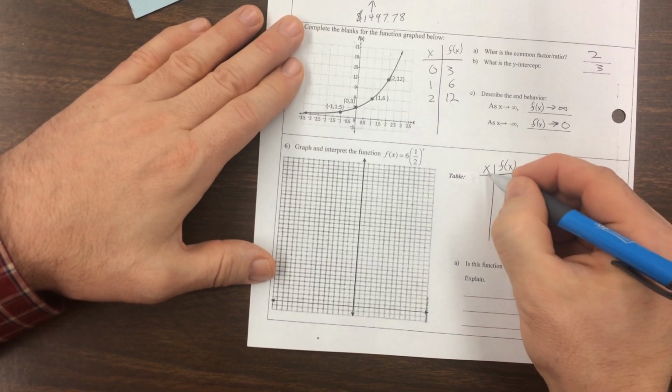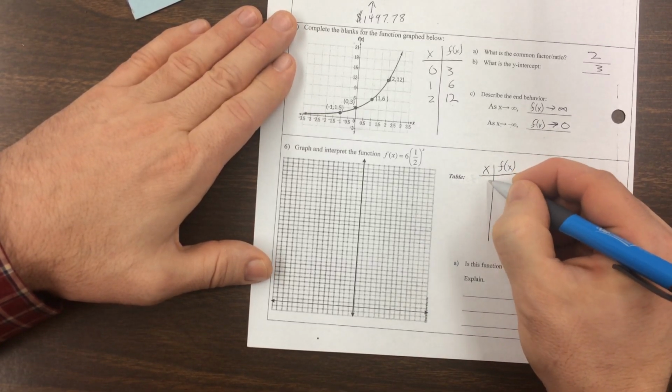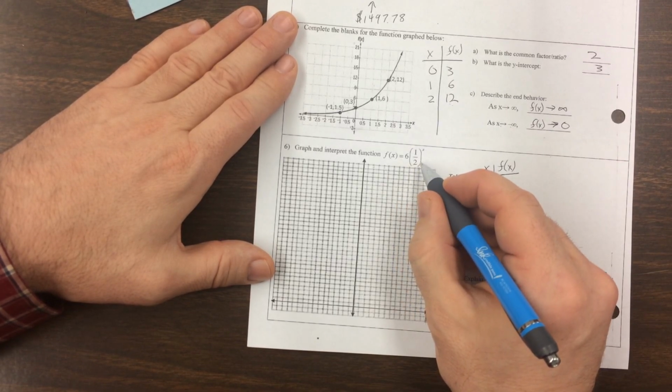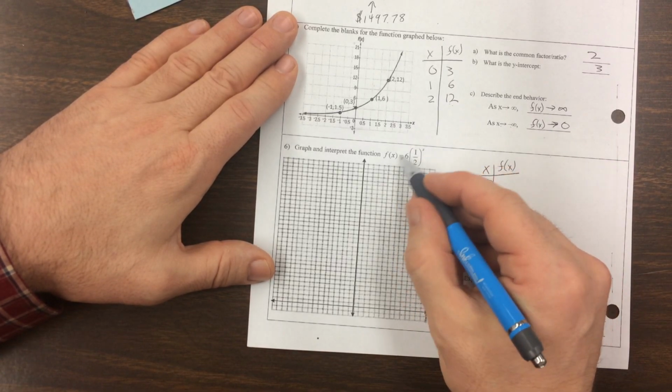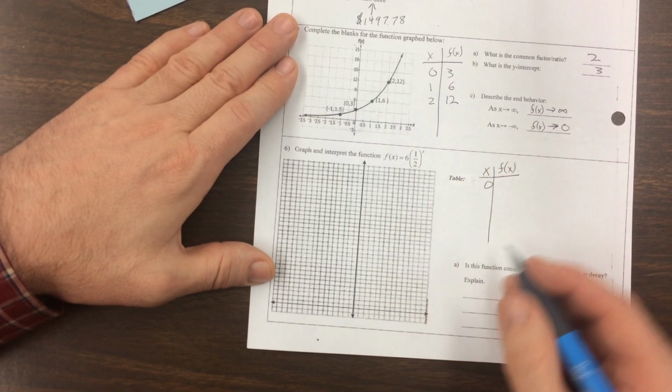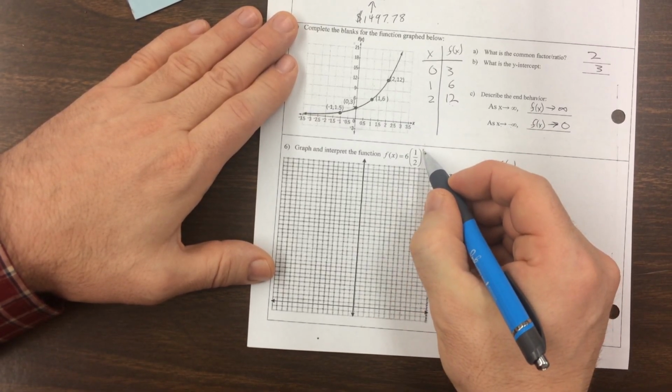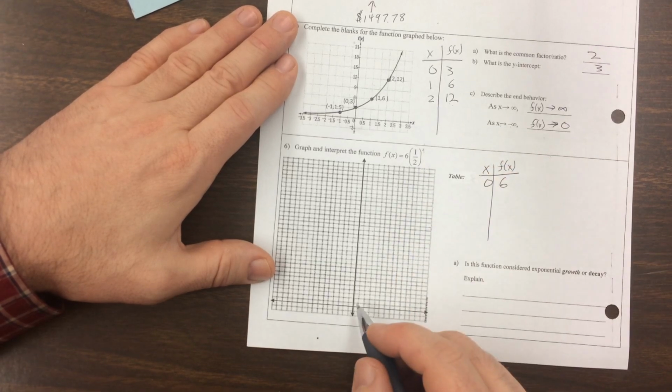So if x is 0, that's going to be 6 times 1/2 to the 0. Right? We're going to have 0 multiples. This is going to be 6. Another way to put that is anything to the 0 power is 1. So that'd be 6 times 1.